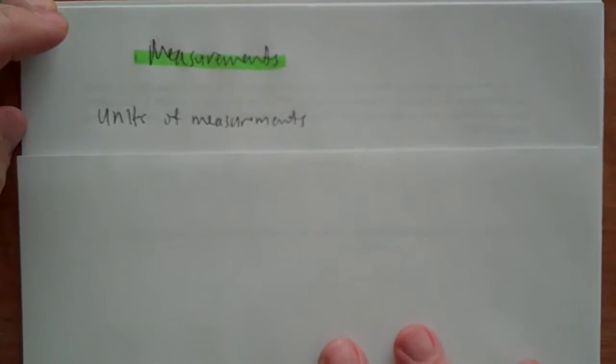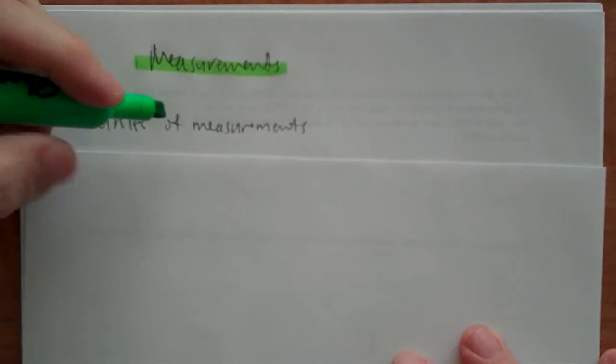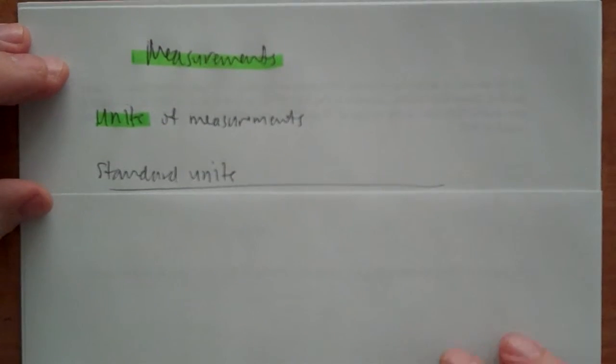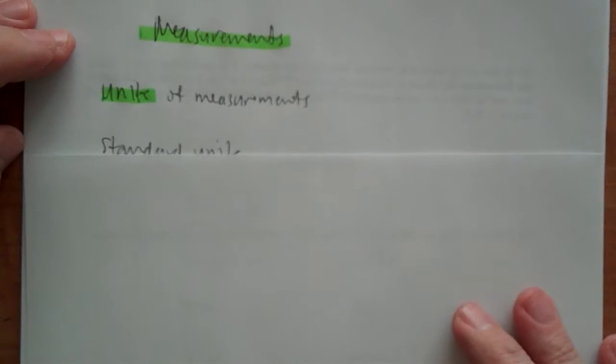Okay, so I want to do a video on measurements. This is generally meant to go along with a general chemistry lecture. What I want to do is spend most of this conversation talking about the units of measurements. Let's develop this a little bit first before I show you the rest of the page. All right, so the units of measurements.